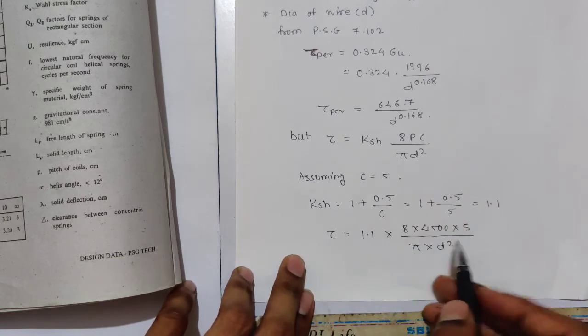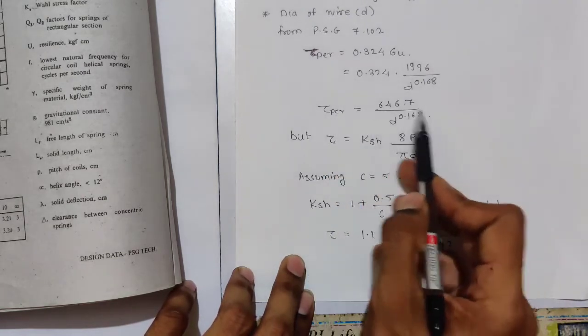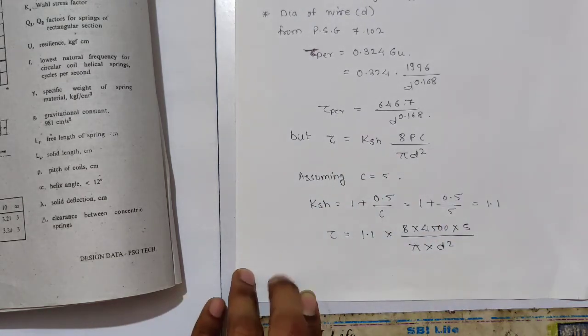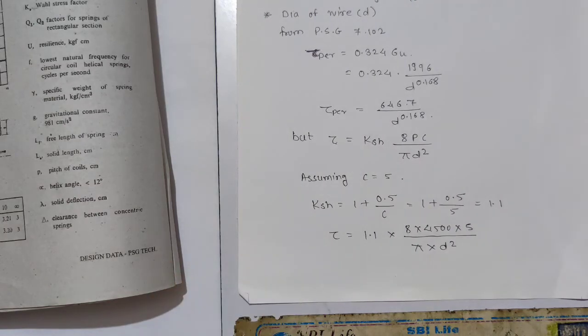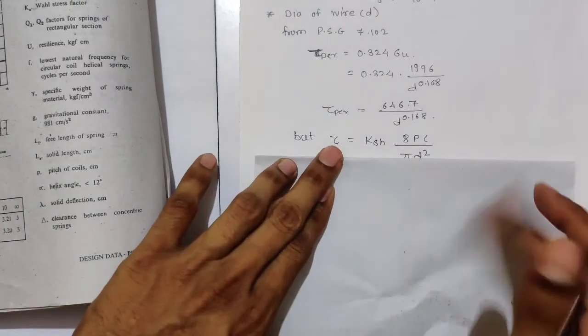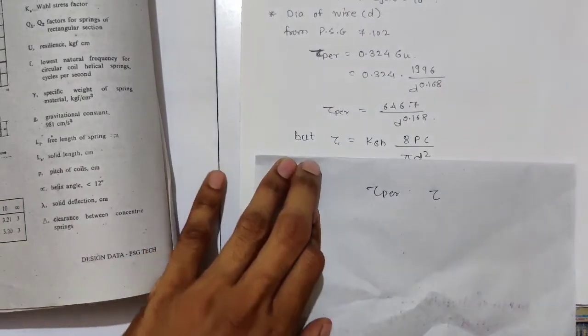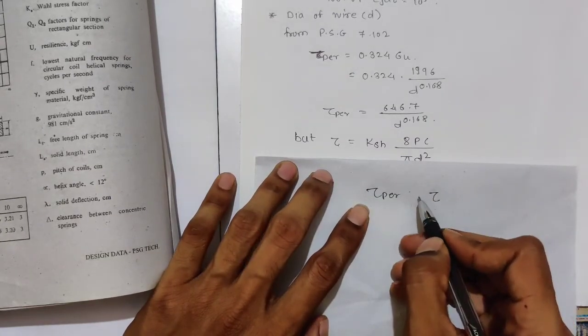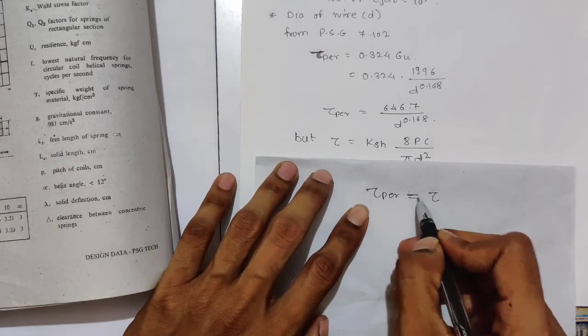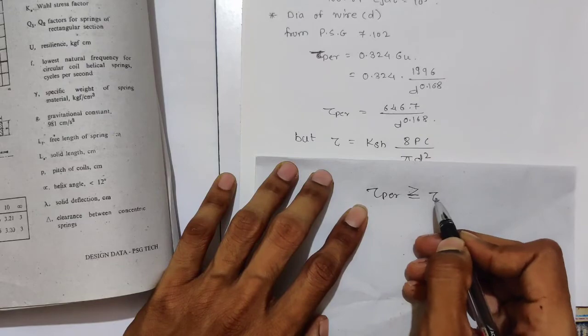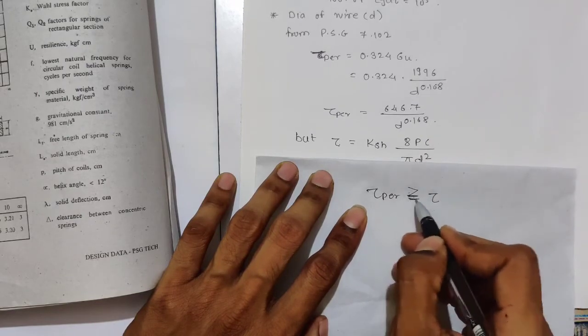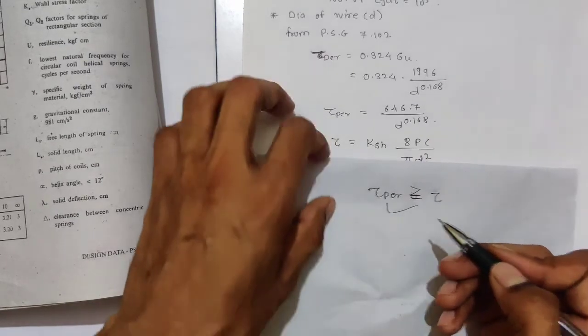And tau permissible is this term. The relation between tau permissible and tau is that tau should be equal to or less than tau permissible. So I'm just using this equal to sign, and I am finding the value of d.